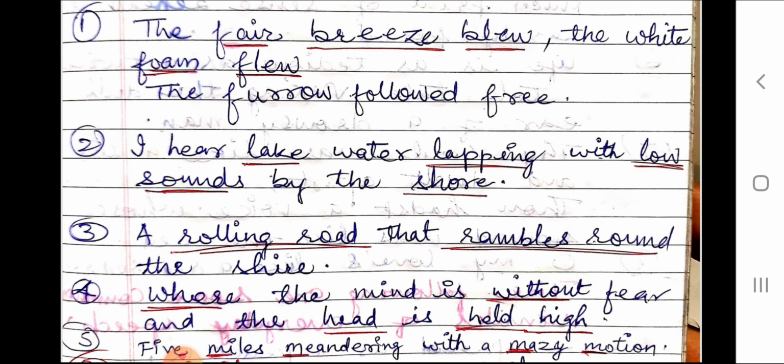Next example, where the mind is without fear and the head is held high. Where, without, were, twice. Then head held high, her sound repeated thrice. Next, five miles meandering with a mazy motion. M sound. Miles meandering, mazy motion. Four times has been used.